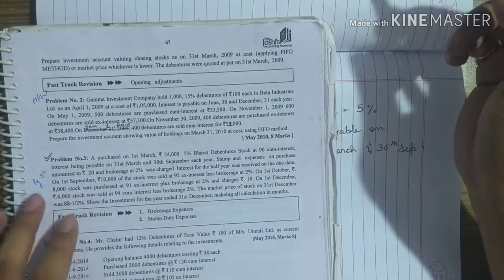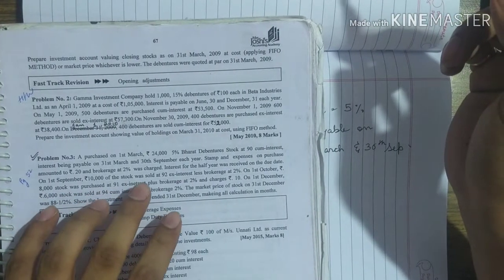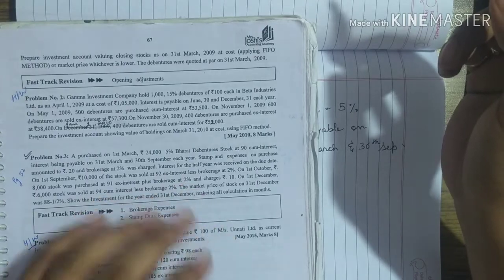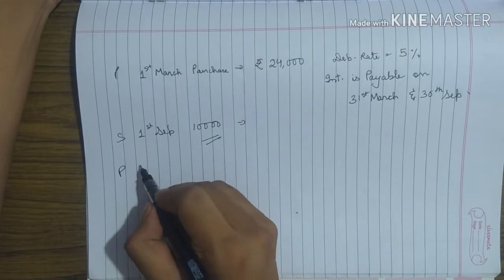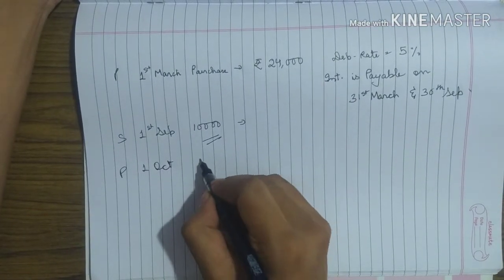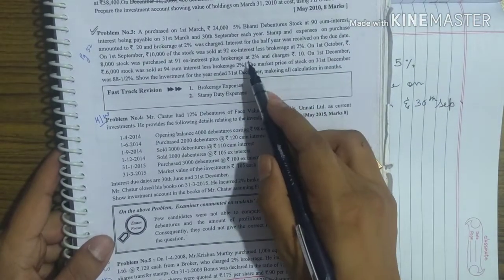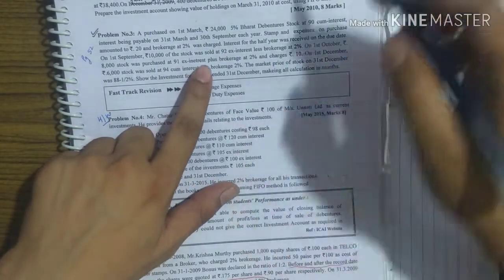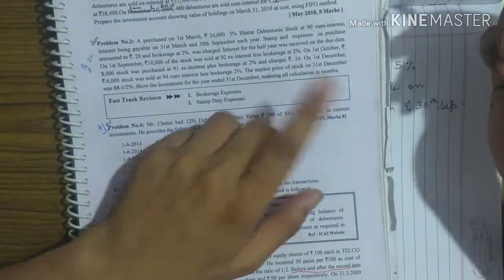On 1st October, 8,000 stock was purchased at 91 ExInterest plus brokerage at 2% and charged rupees 10. So on 1st October there's a purchase entry of rupees 8,000, at 91 ExInterest plus brokerage at 2% and additional charges, which is obviously stamp duty of rupees 10.